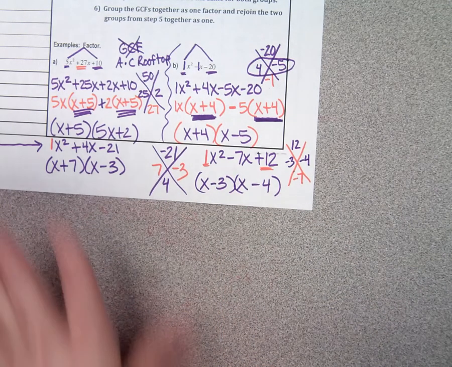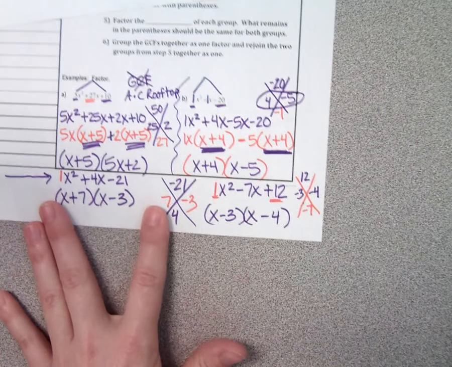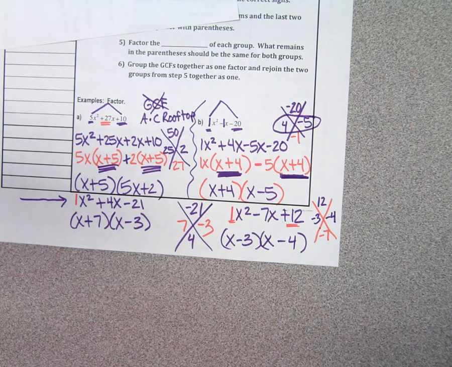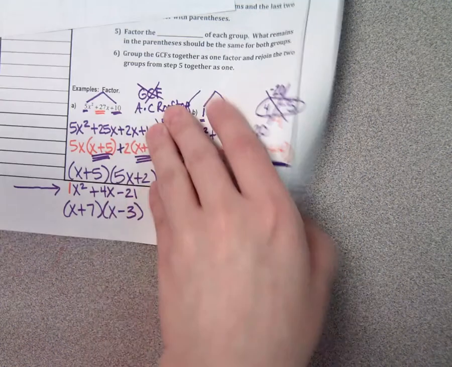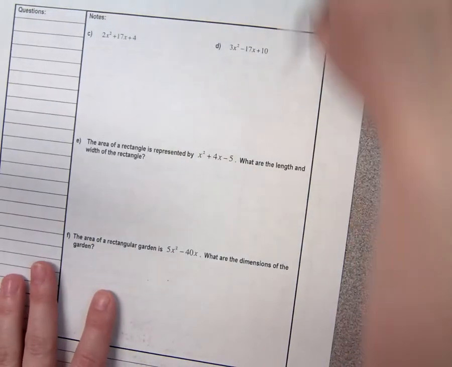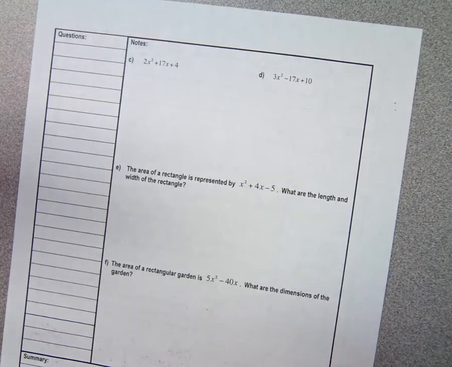Okay? But you can do these the long way every time. You've already seen it. But if there is a 1 in front, let's call it the easy one, and you can go straight to the answer. But if it's not a 1 in front, you don't get to do that. So if it's not a 1 in front, you have to go through it the long way. Okay. I just wanted to show you one other one real quick.